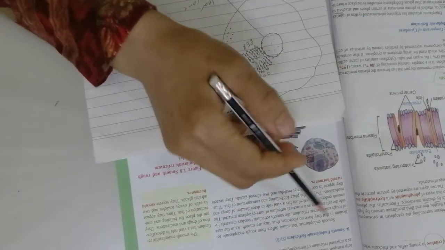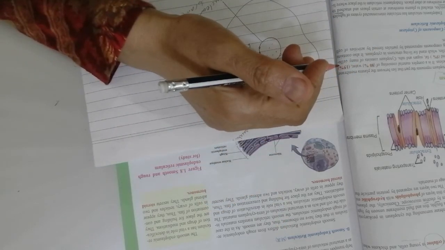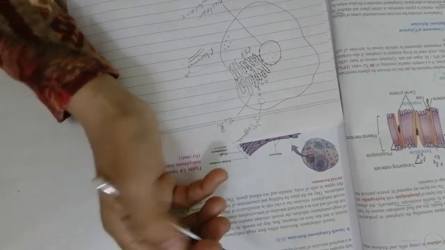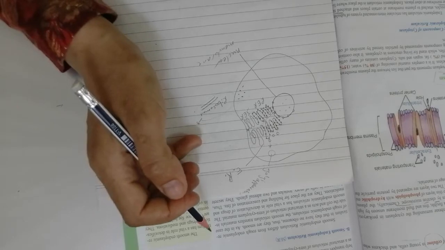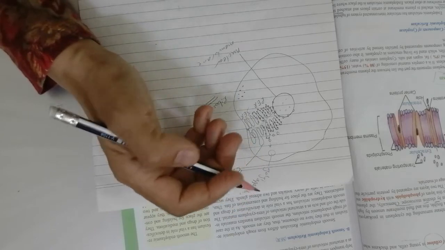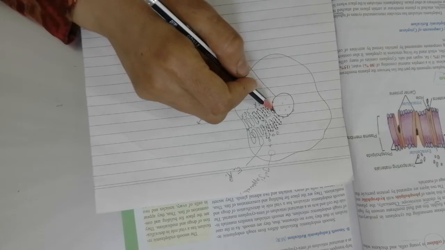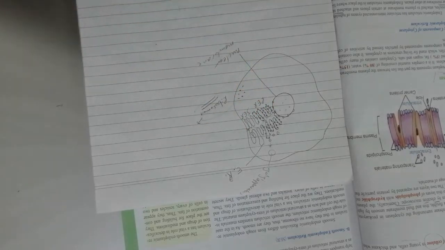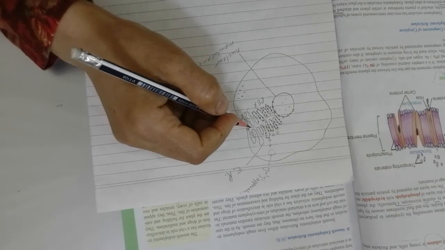Now we come to the second type, the smooth endoplasmic reticulum. It's another network. We said it is smooth because it does not have ribosomes on its surface. When it asks me about its structure, it is composed of vesicles and tubules. And its location, as we said, it is found in the cytoplasm and attached to the nuclear membrane from one side and to the plasma membrane from the other side.